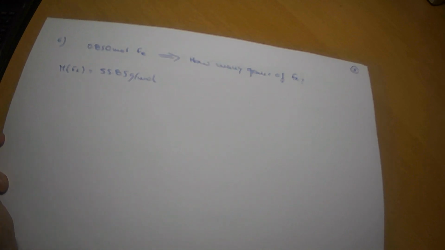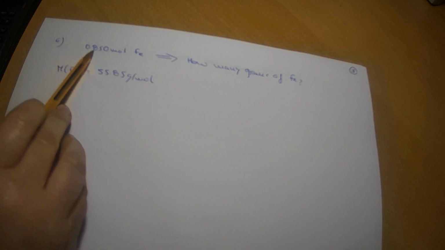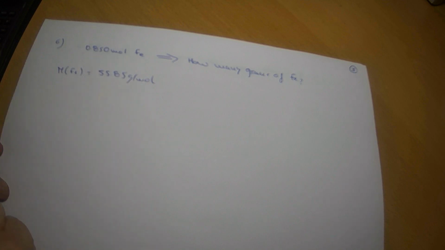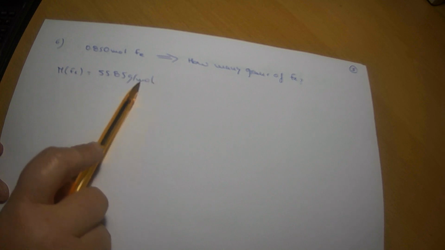Okay, we are going to continue with the next one. The next one is exercise 6. We have 0.85 moles of iron. Es decir, tenemos 0,85 moles de hierro. How many grams of iron do we have? Es decir, ¿cuántos gramos de hierro tenemos? Simplemente es relacionar los moles con los gramos. Lo único que hay que hacer es ir a la tabla periódica, ver la masa atómica del hierro y ya está. La masa atómica del hierro es 55.85 grams per mole. Es decir, que en un mol de hierro tendríamos 55,85 gramos.